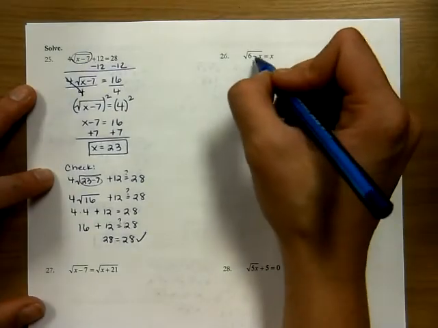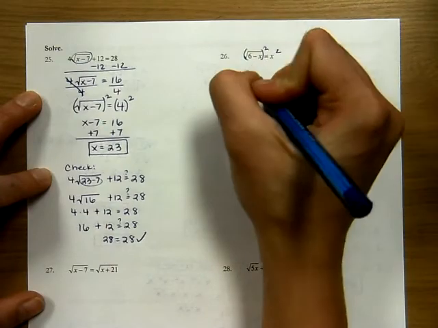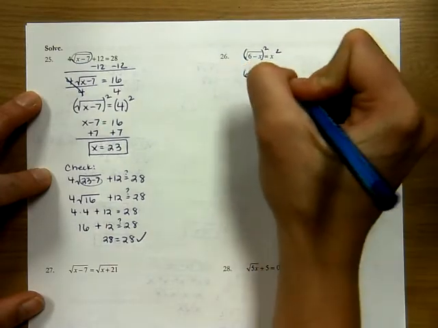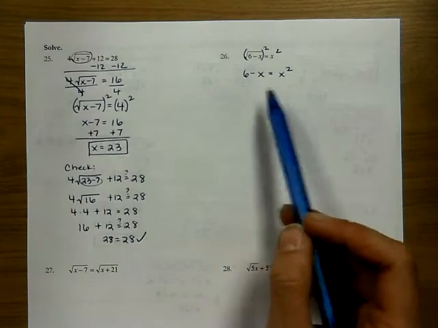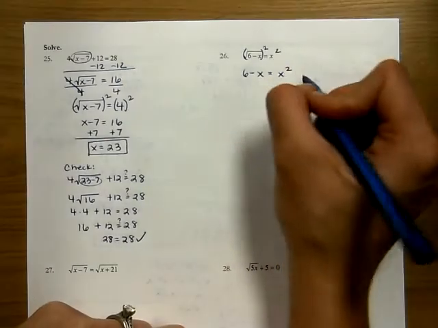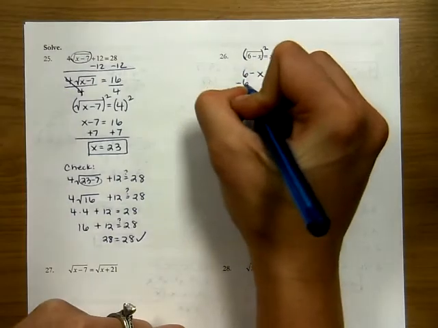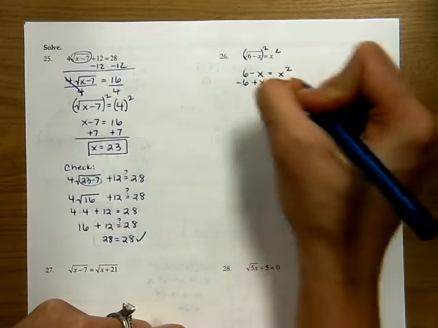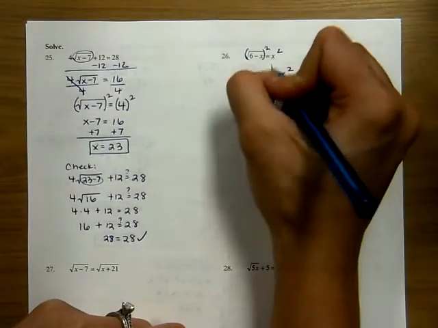Over here, the square root's already isolated, so now I just square both sides. I get 6 minus x equals x squared. Now I have a quadratic equation. I have an x squared and an x. Because there's an x squared and an x, I recognize that I need to write this in standard form. I'm going to move everything to the right-hand side so that I have a leading coefficient that's positive 1. So I'm going to subtract 6 and add x. So I'm going to write this now in standard form.